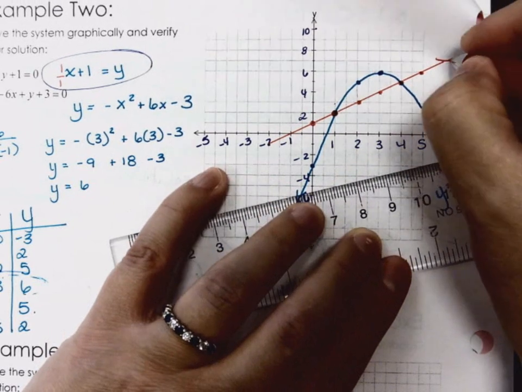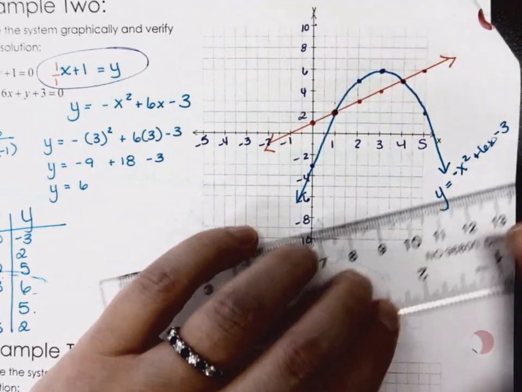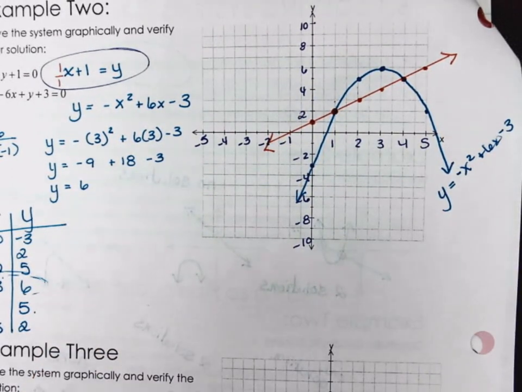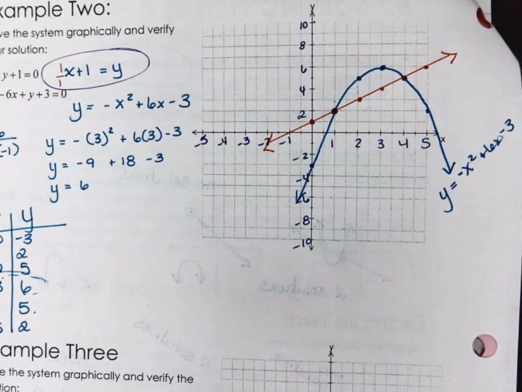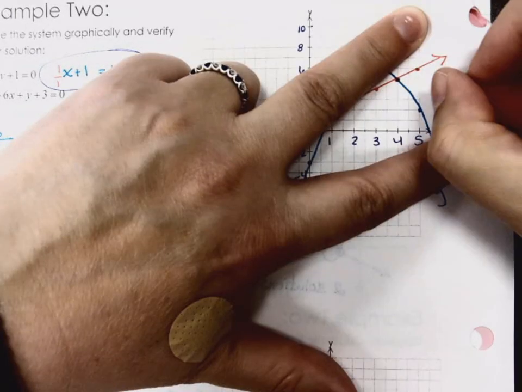How many solutions does this graph have? 2. Okay. So those points are shared by both graphs. I need to label 2 points on each graph. Yeah, you are correct.